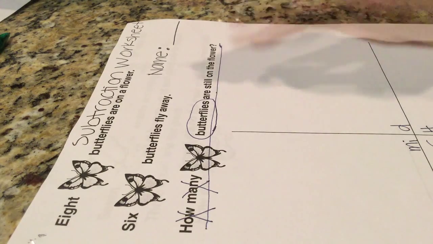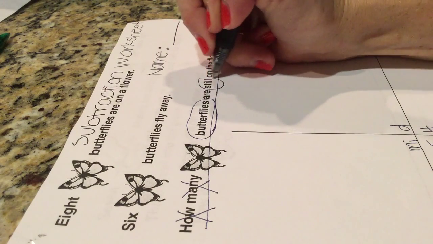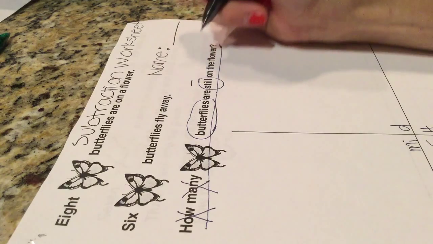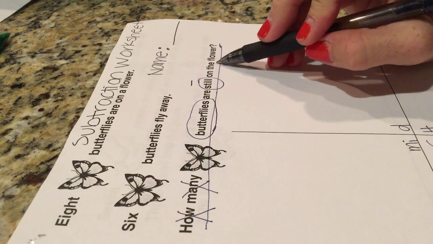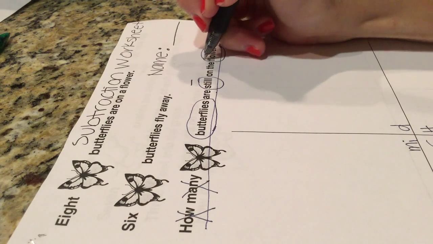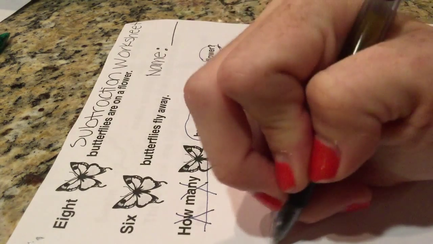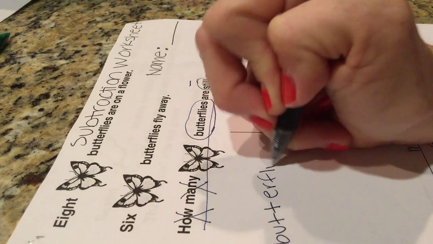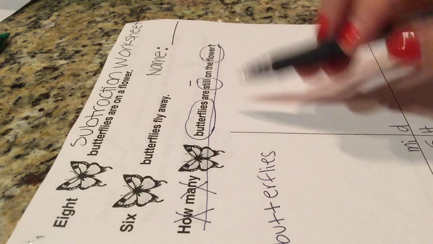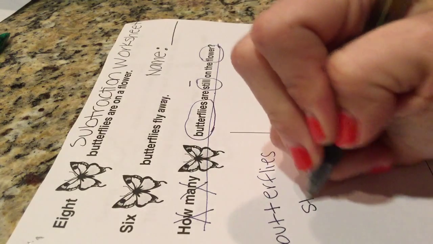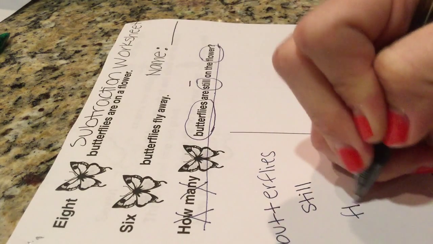Okay, so butterflies, that's what we're looking for. Are is not important. Still is an important word because it tells you something's still there. And so it's a subtracting word, so we'll put a minus on top. On the, those are little words that are not important, but flower is, because that tells us where we're going to be looking for them. So then you take your words and you write them in the main idea. Write them in order how they are read in the question. Butterflies, still, flower.